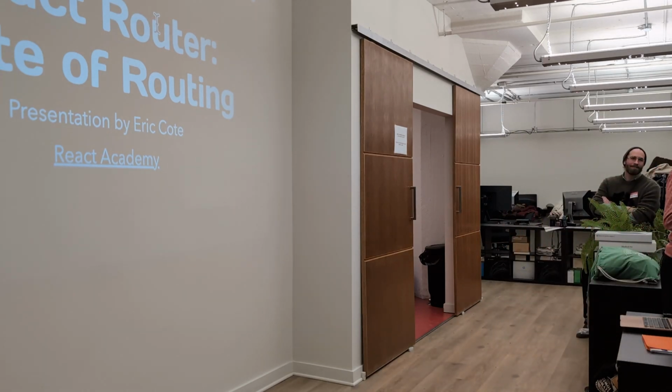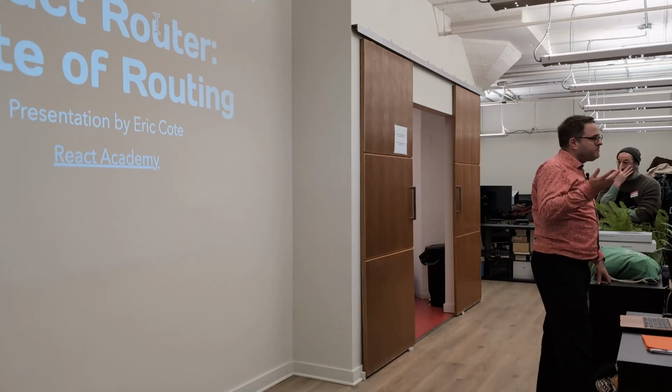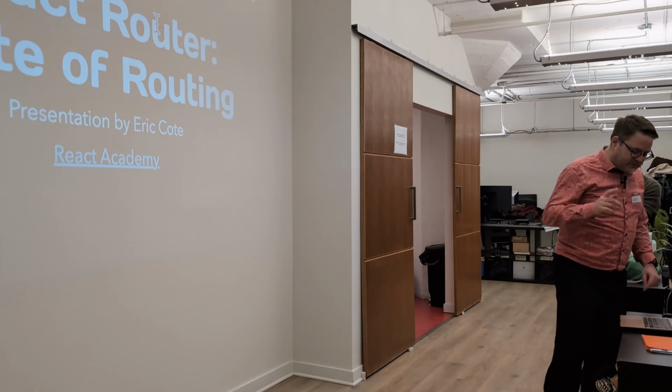Perhaps. But I already did, I think, 4 or 5 talks about React 19 in the past because it was such a long wait. So I said, I need something a little bit different. So I decided to go with React Router. And the reason why it's a big deal is because of this.